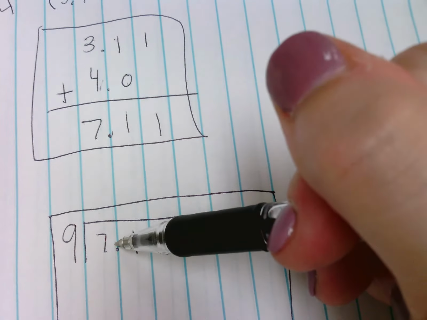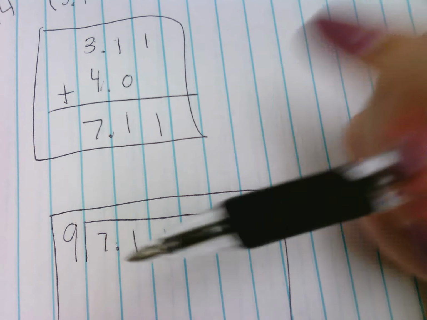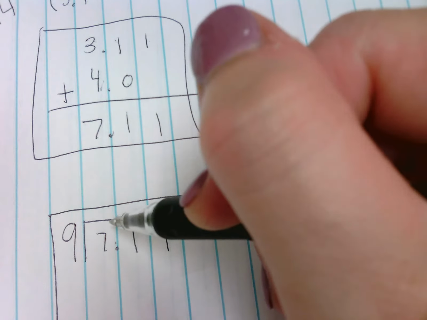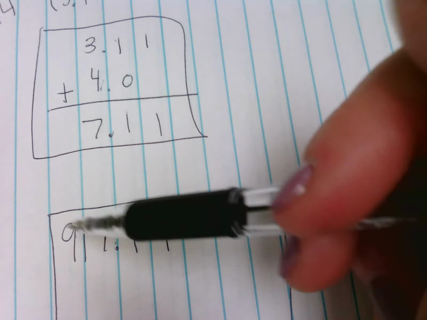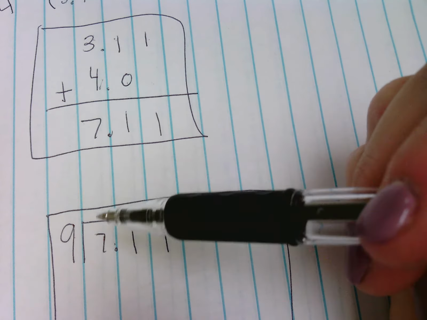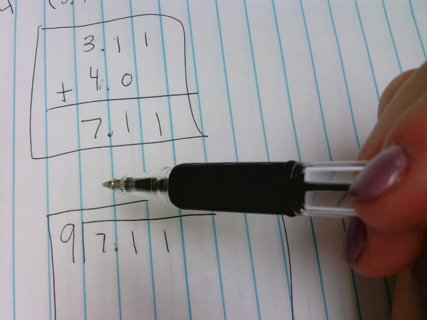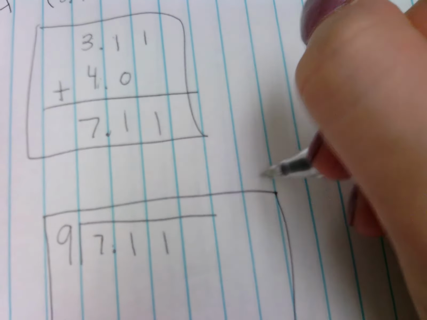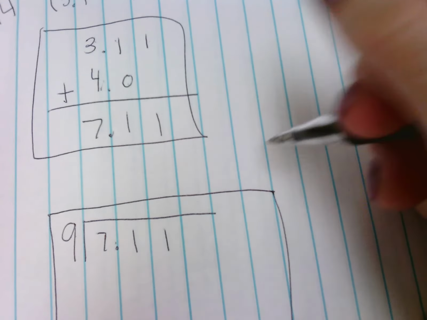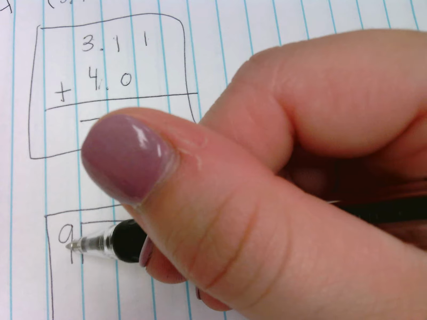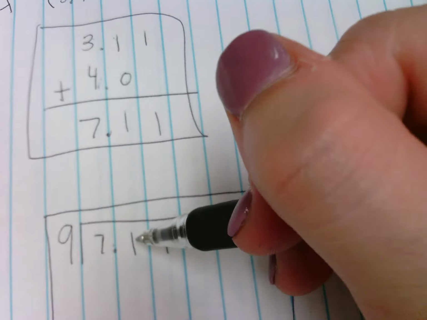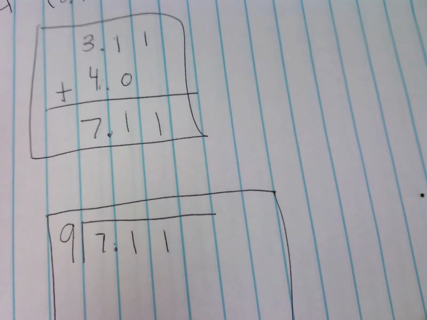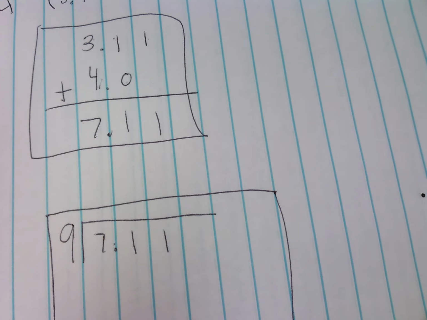All right, so 9 cannot go into 7 by itself. And if you estimate before you even get here to figure out where the decimal point will land, 7 divided by 9 will not be a whole number. So all of your numbers will go after the decimal point. All right, so 9 divided by 7, you can't do it. 9 divided by 71, so I will check what is the closest number.